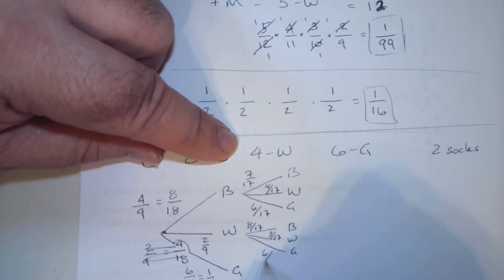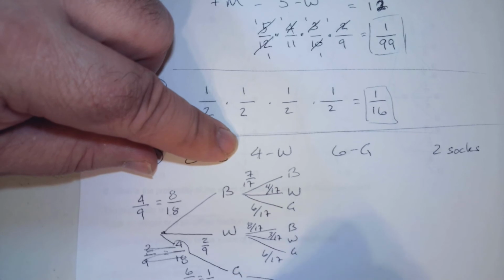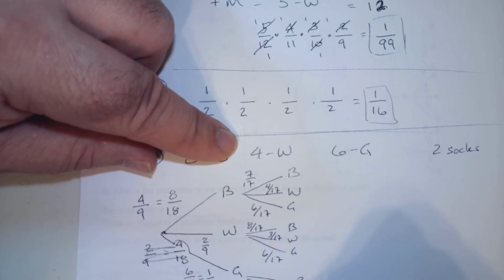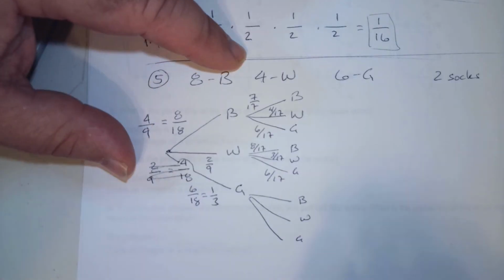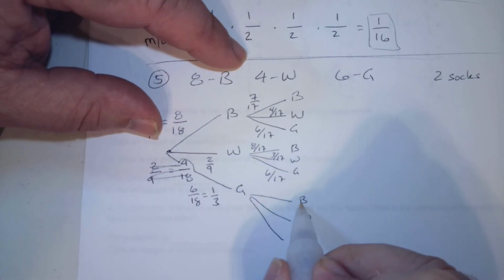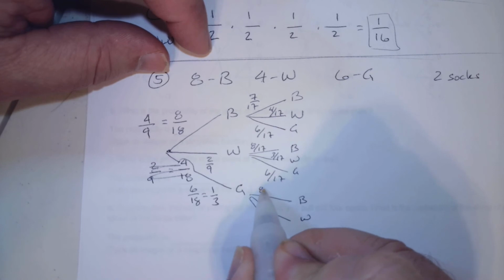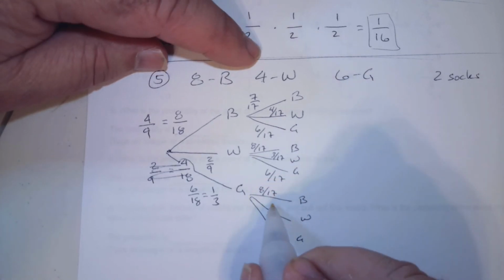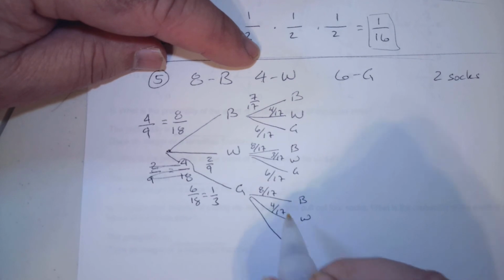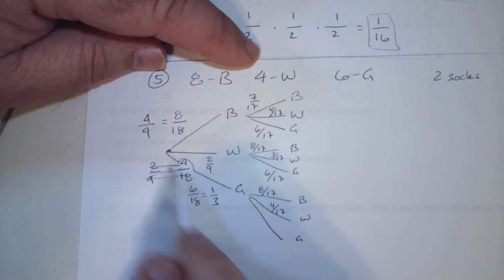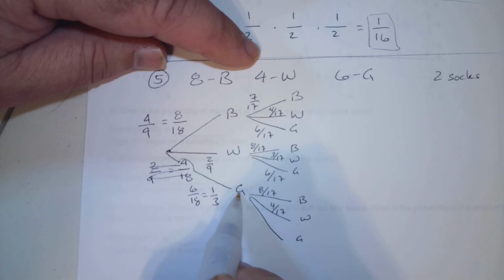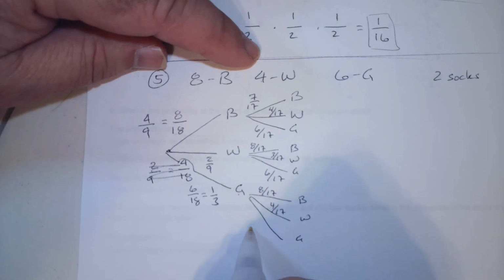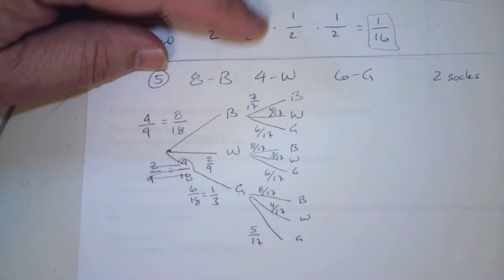And then 6 over 17. Same with the last one, with the gray sock. So we still have 8 blue socks over 17. We still have 4 white socks out of 17. The reason being because in this draw, we drew a gray one. So now we have 1 less gray sock, so it's 5 over 17.